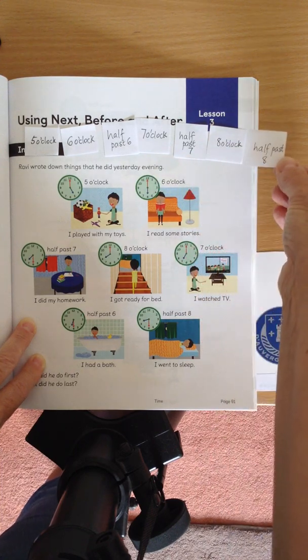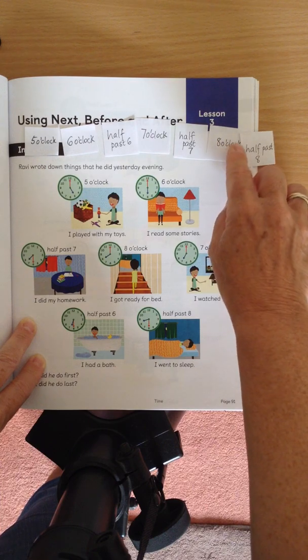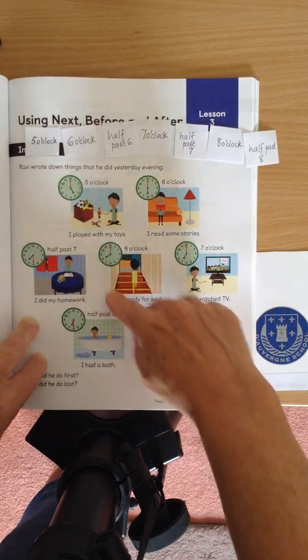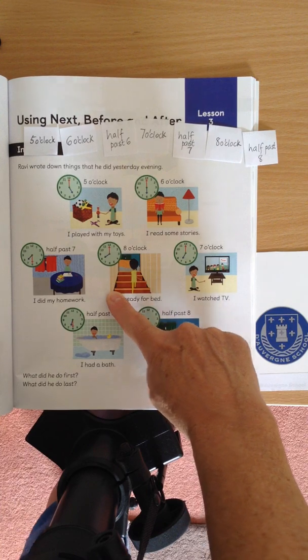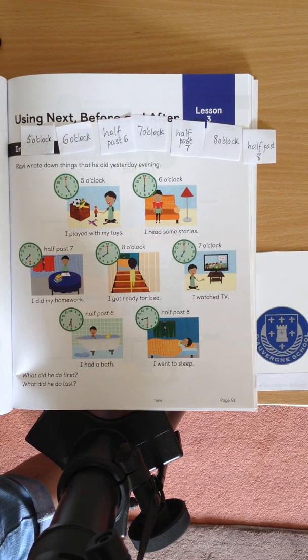8:30. Well done. Yes, after there. So let's have a look at these times. Our first time is 5 o'clock. Let's look at a clock. Let's see if we can do this on the clock and see the time go with the clock.